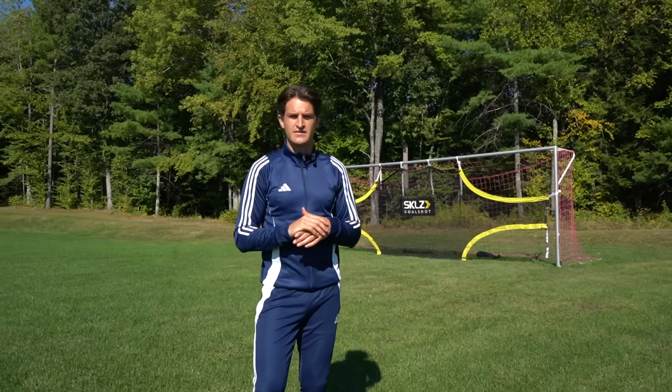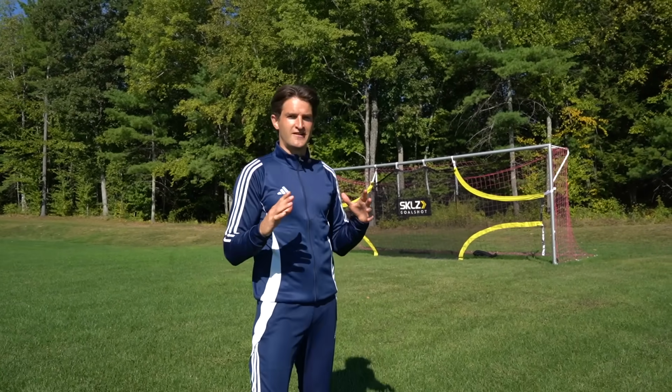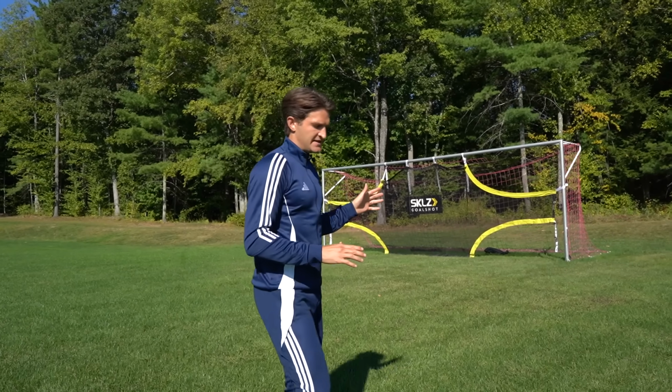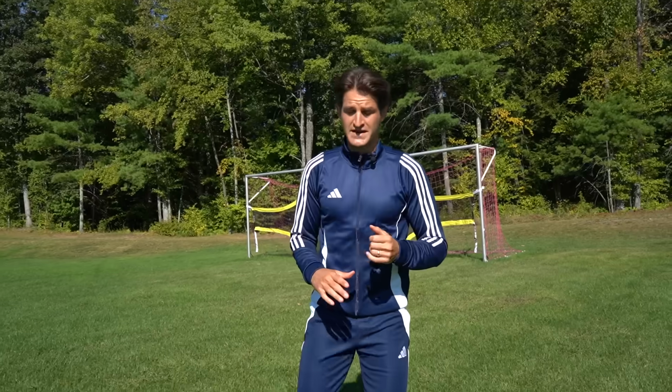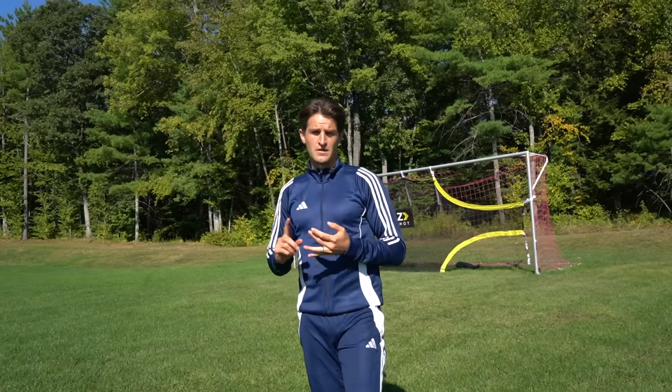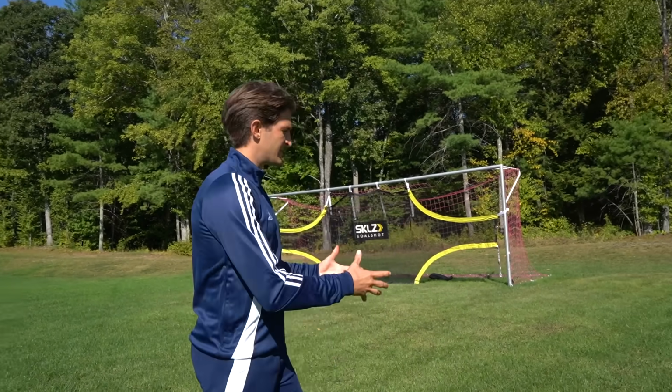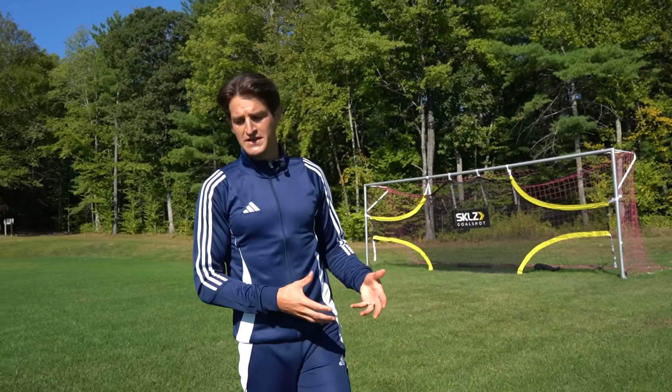Today I'm going to take you through a detailed tutorial on how to strike the ball across goal from an angle. This is an area of the pitch you might find yourself in, especially as a striker, but also a winger and a midfielder. Let's first talk about how we might get into this scenario in the first place.